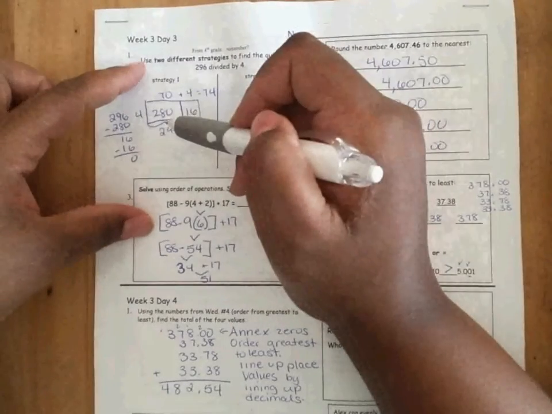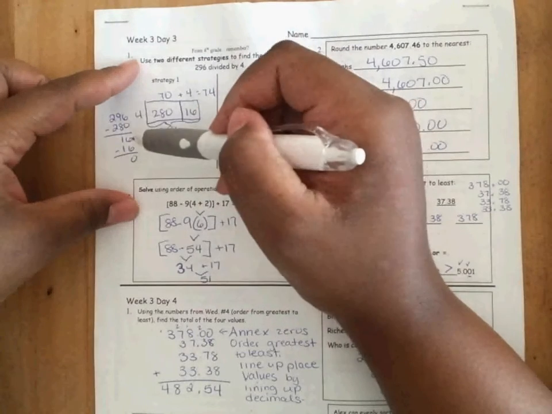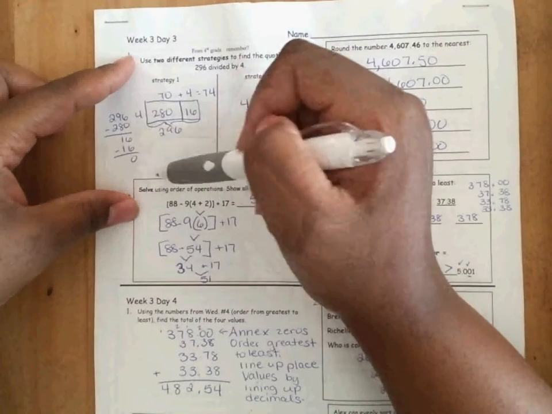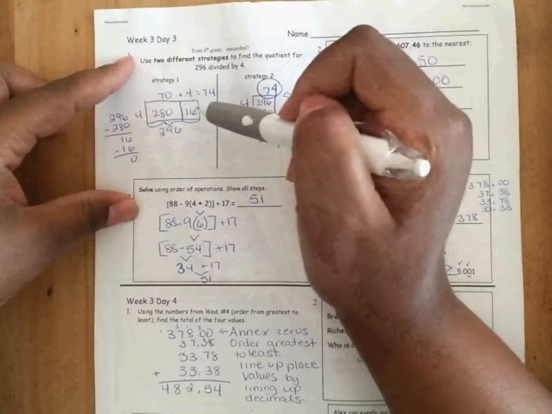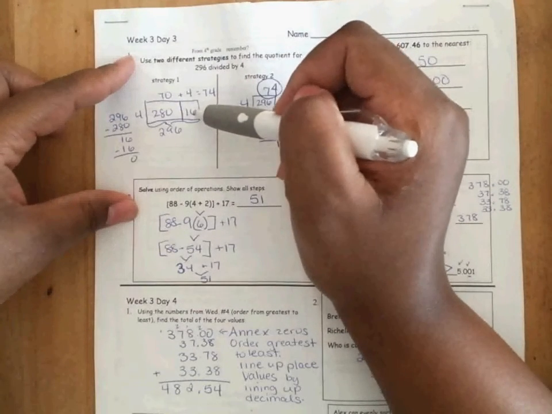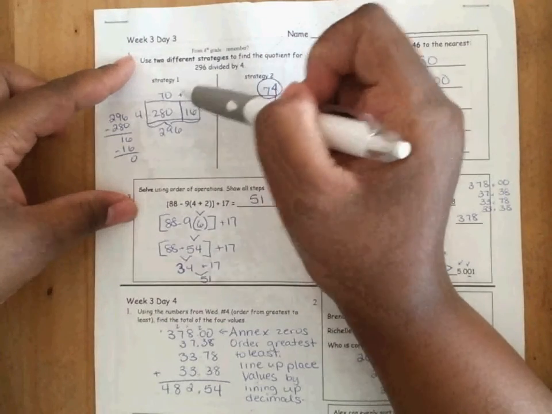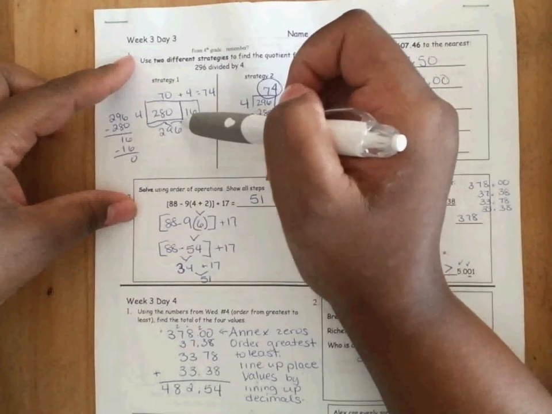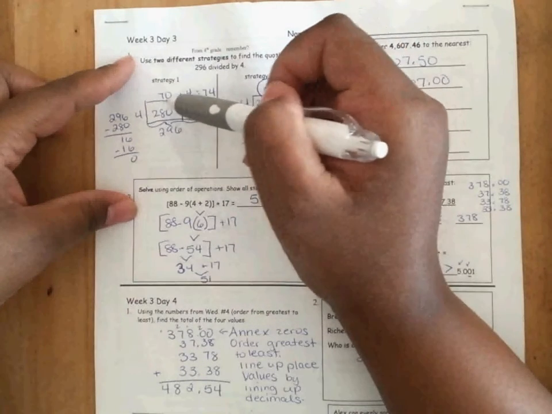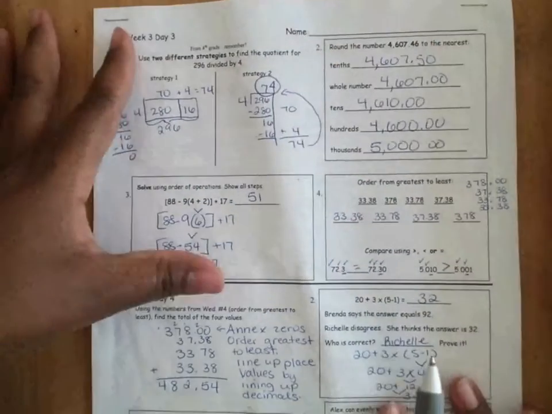Okay, so now I take my 280 and I subtract it from 296, and that gave me 16. Well, right away I know that 4 times 4 is 16, so I just went on and put that whole chunk of 16 there, and I put my 4 here, because 4 times 4 equals 16. So am I done yet? Kind of. I still have to add my partial quotient, so 70 plus 4 equals 74.